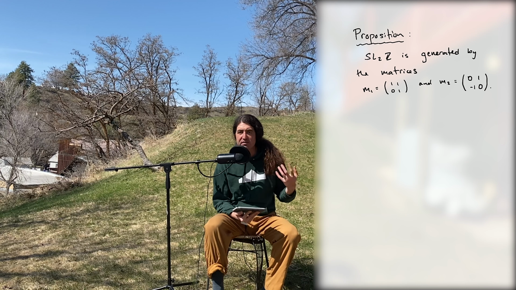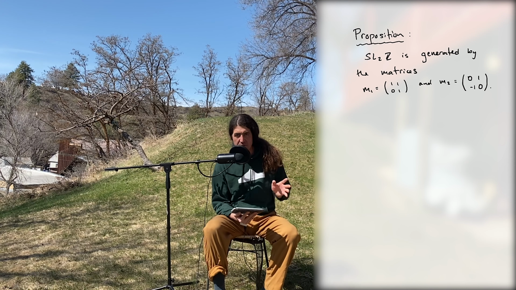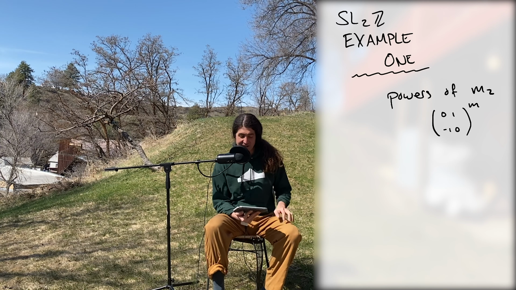And even if you have spent a lot of time with the physicists' sigma matrices, it's worth going through these examples yourself, just over and over and over again to get an experience of the flavor of how SL2Z works. Okay, so first example one. Let's consider powers of M2.